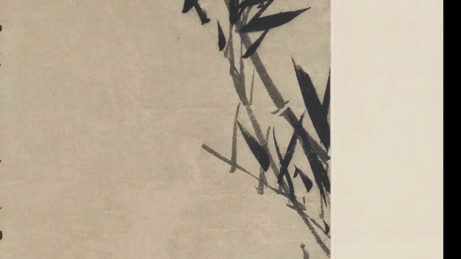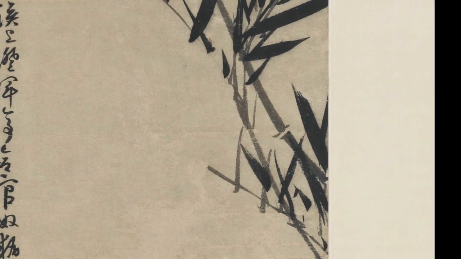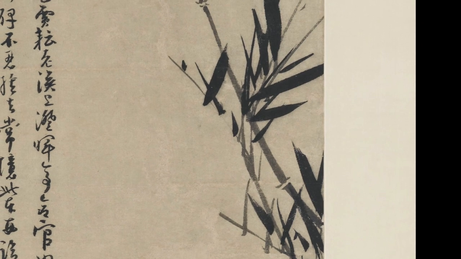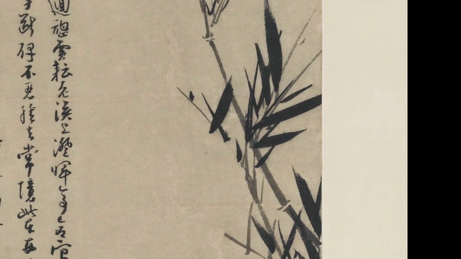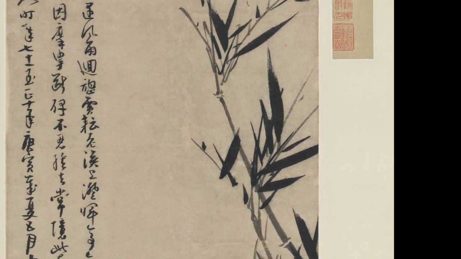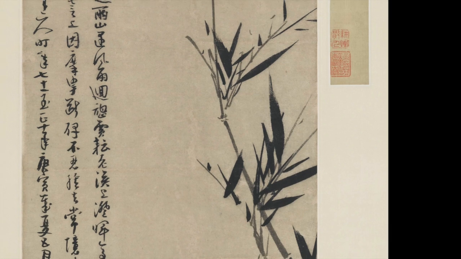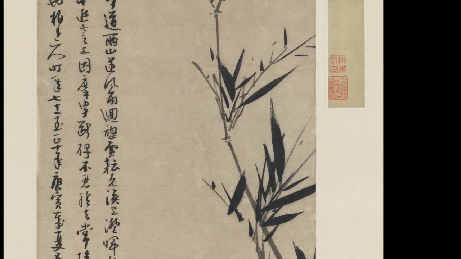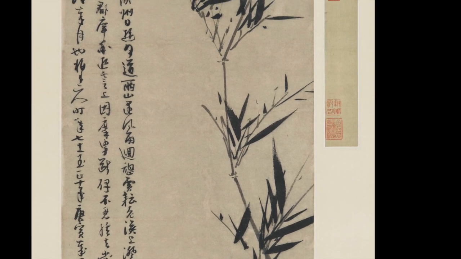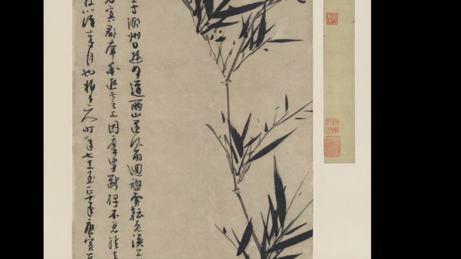I noticed that the bamboo runs off the edge of the picture plane. See how it looks like it's cut off. It goes outside the viewer's frame, like it might continue on if we were able to step inside this world. We could look and see that the bamboo is maybe part of a big forest of bamboo.